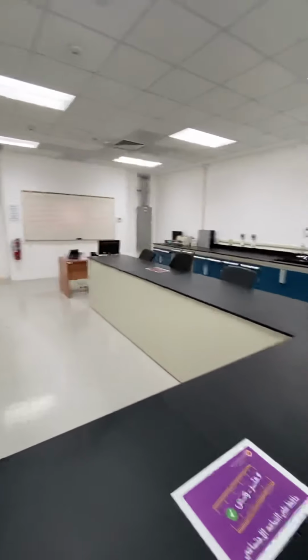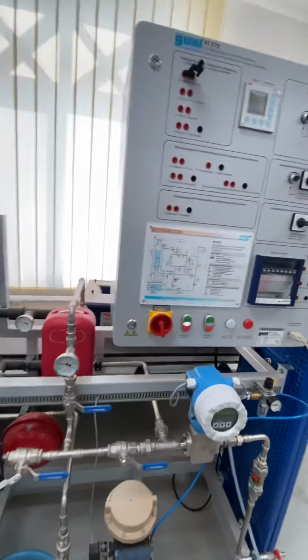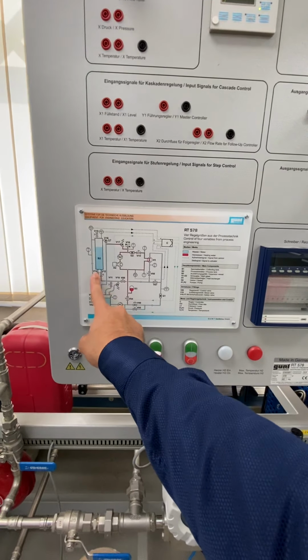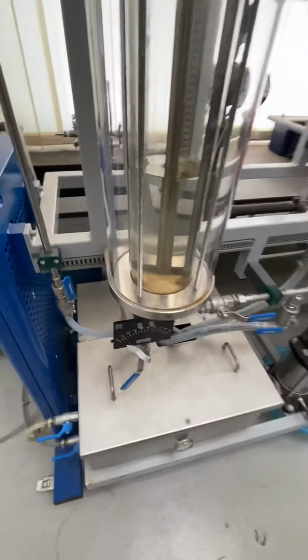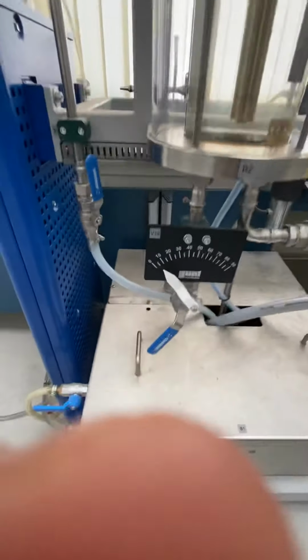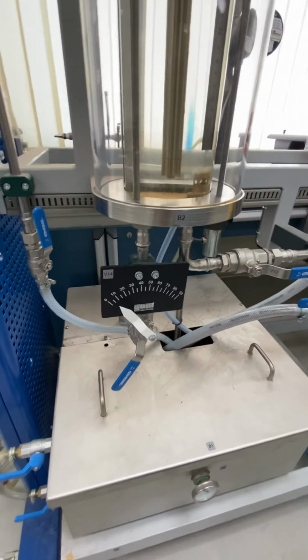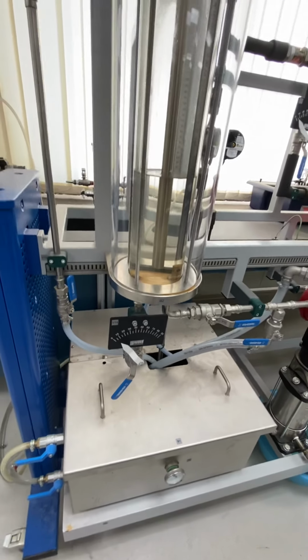So the first thing that we need to know is recognizing the change, which is basically trying to locate V14. This is V14, guys, and it's basically the outlet flow valve. As you can see right now, this valve is partially open.